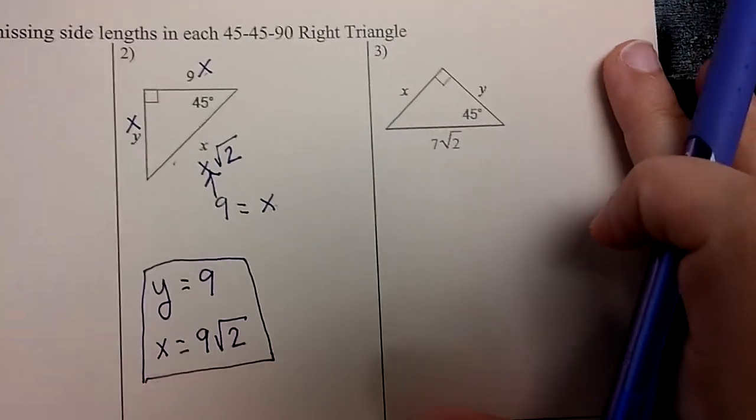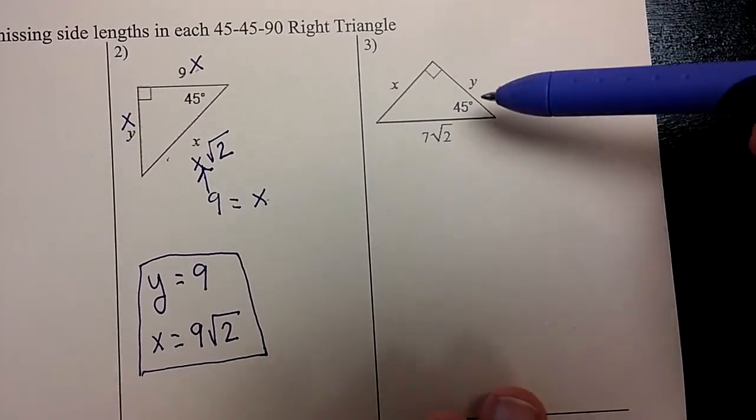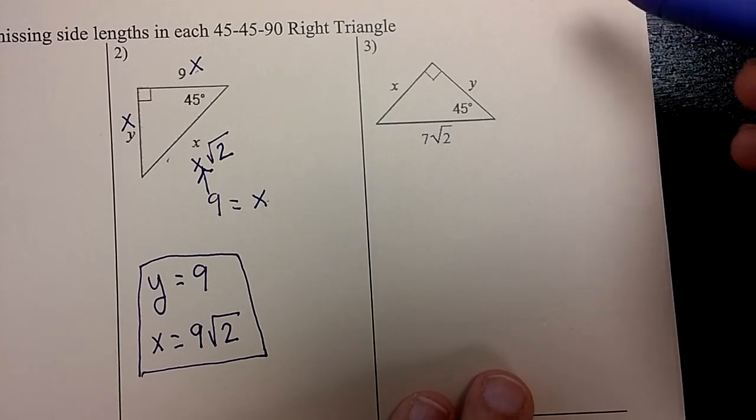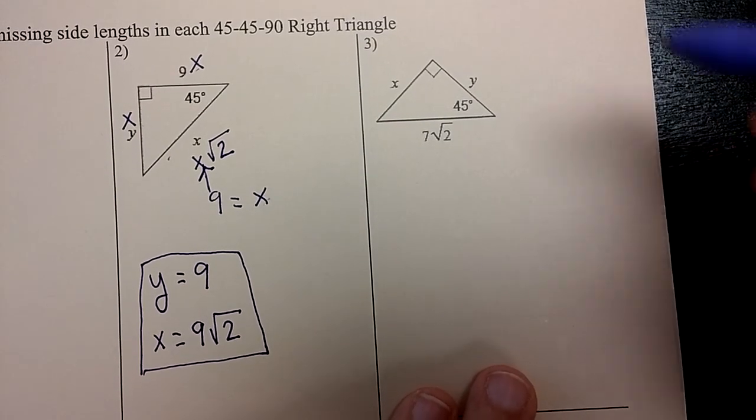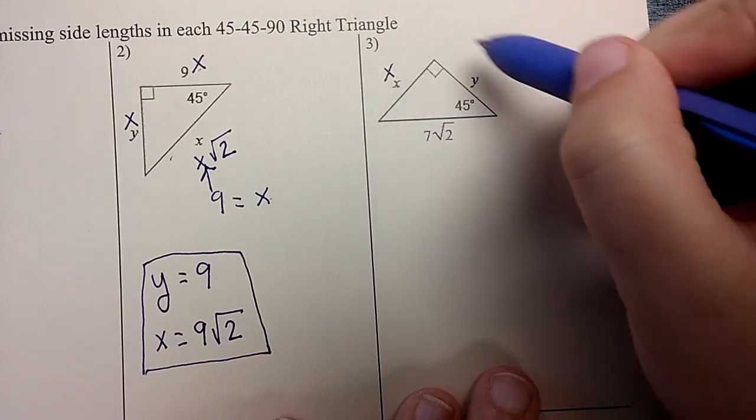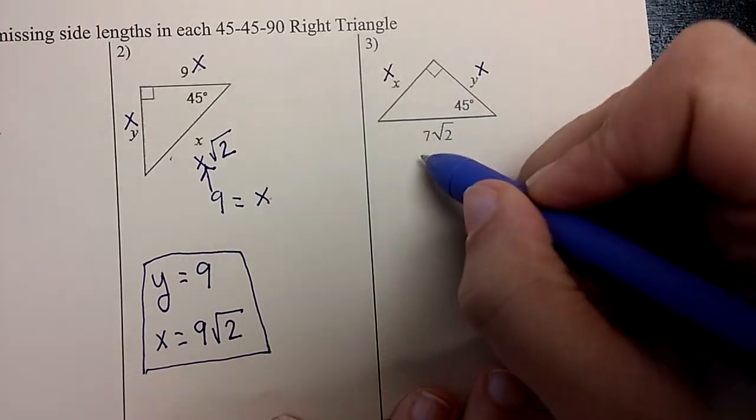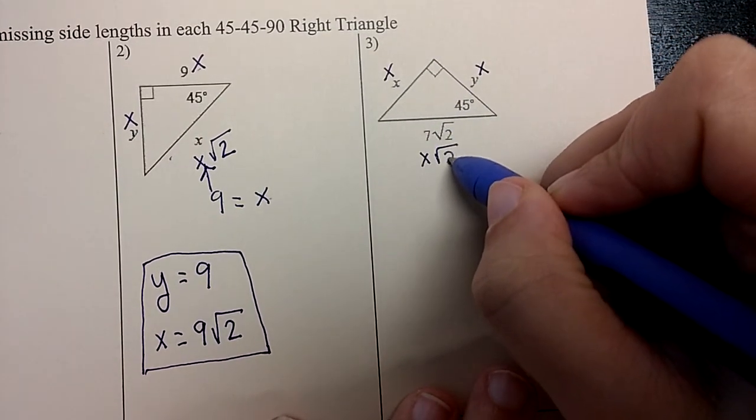We're going to do several examples. I want to show you some of every kind. So let's look at this next one from our notes. Step 1, label your sides. The legs are each X. The hypotenuse is X root 2.